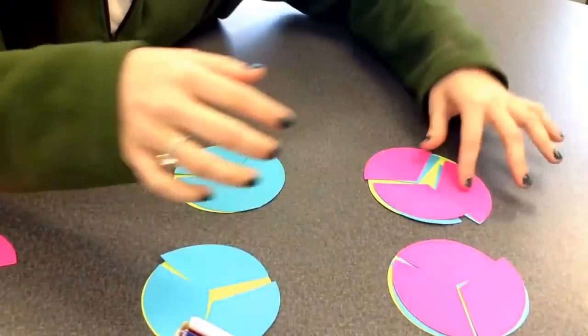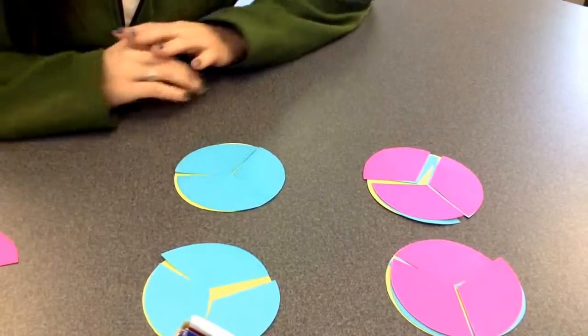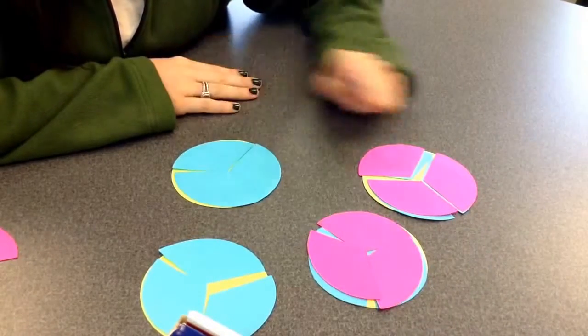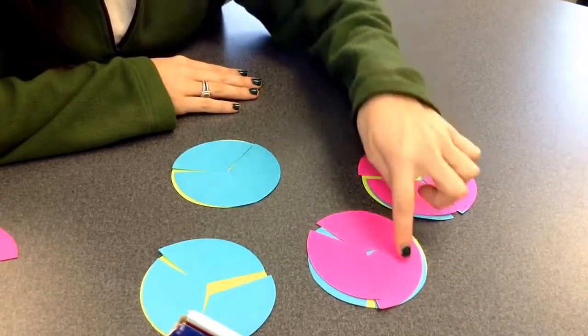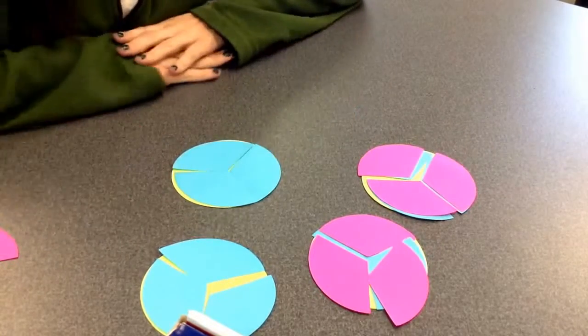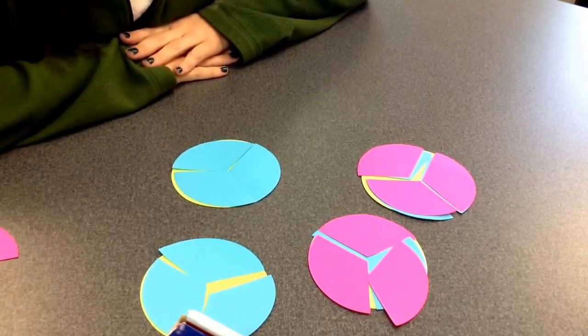So now, by doing this, we can find 2/4 of 12. We can do this by counting our pink pieces. When we count our pink pieces, we see that we have 1, 2, 3, 4, 5, 6 out of the 12 total equal pieces, meaning that 2/4 of 12 is 6.